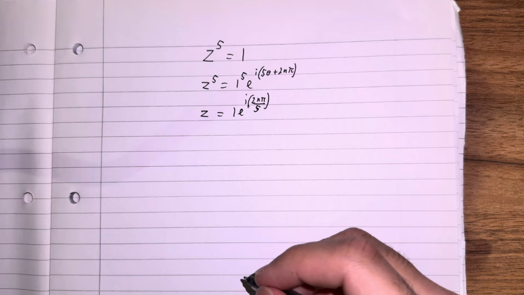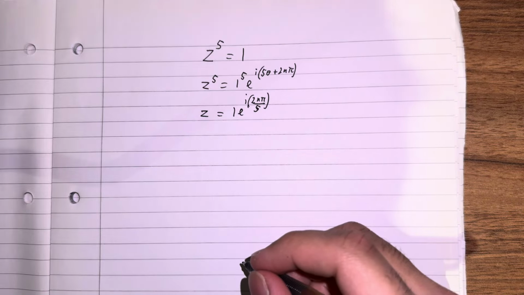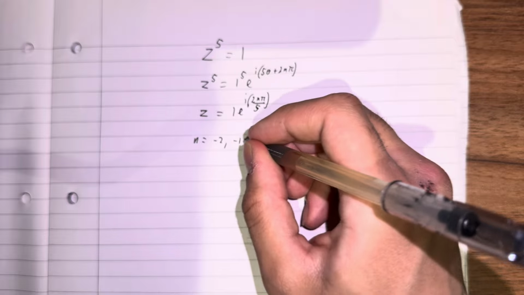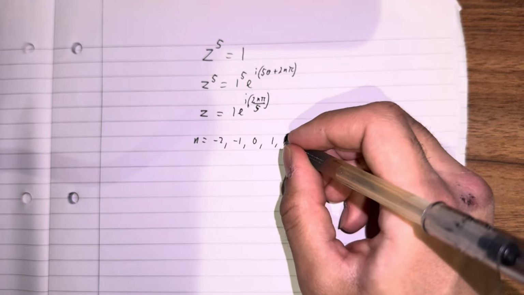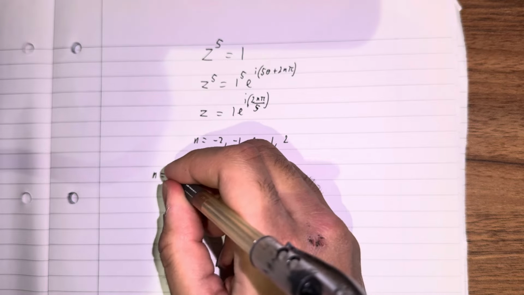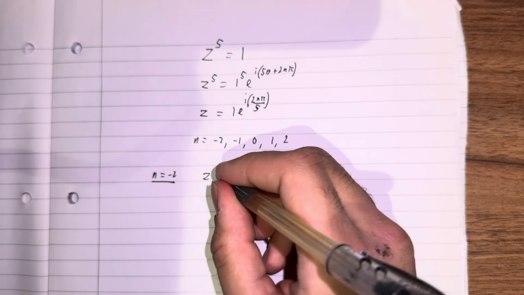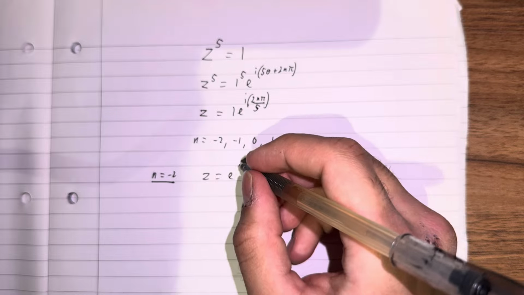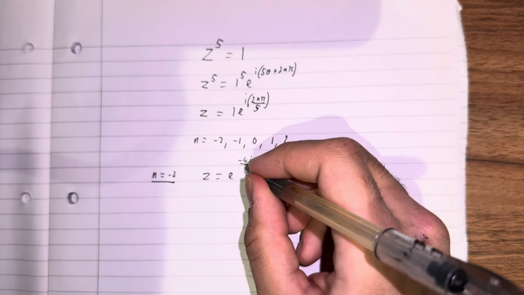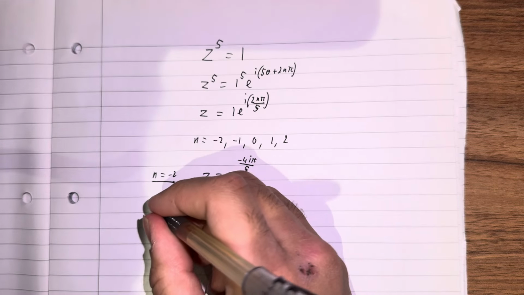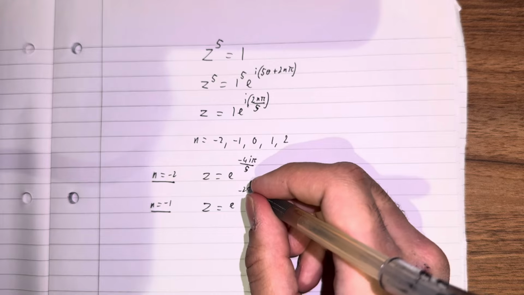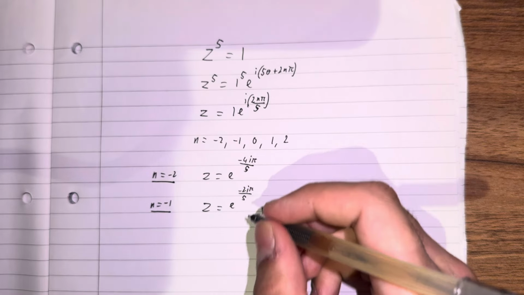Now, since we have 5, we're going to have to take 5 values around 0. So we're going to choose n equals -2, -1, 0, 1, and 2. So let's start from -2. So n equals -2 gives us z is equal to e to the -4i pi over 5. N equals -1 gives us z is equal to e to the -2i pi over 5.